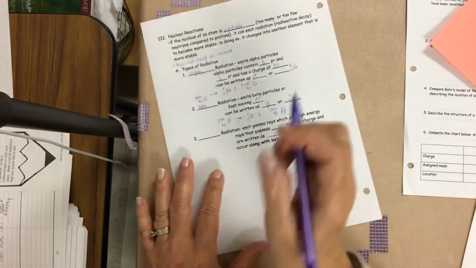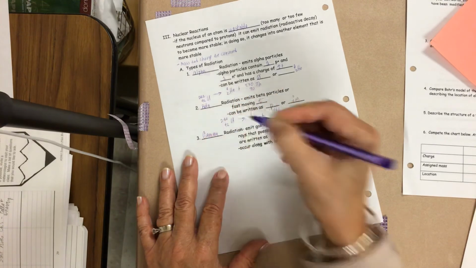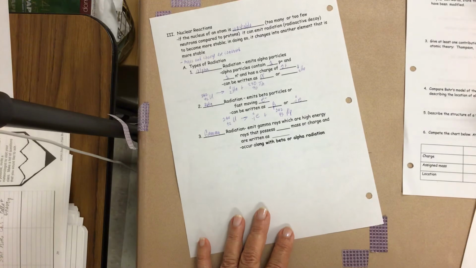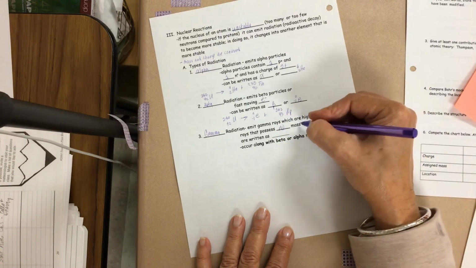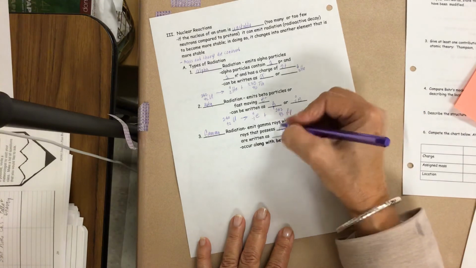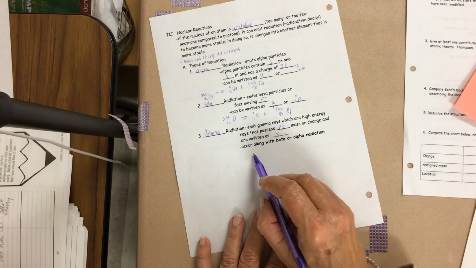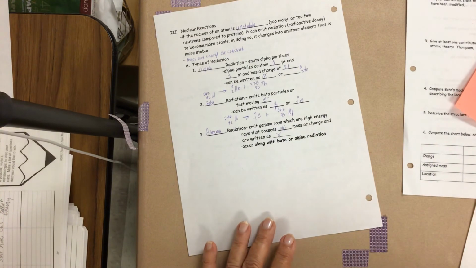Our last type is called gamma radiation, and it will emit a gamma ray, which is a high energy ray that possesses no mass or charge, so it's massless and it doesn't have a charge, and it's written as the Greek letter gamma. It occurs along with beta and alpha. So you wouldn't usually just have gamma by itself.